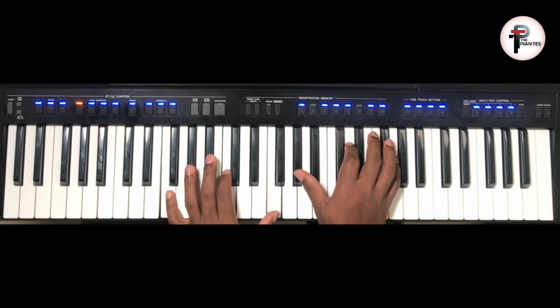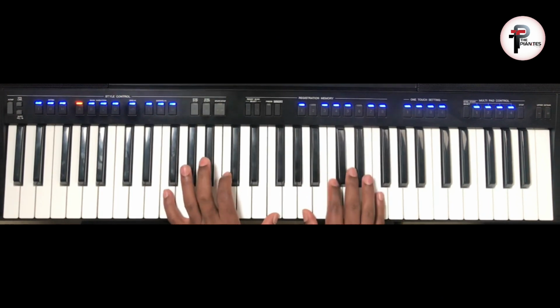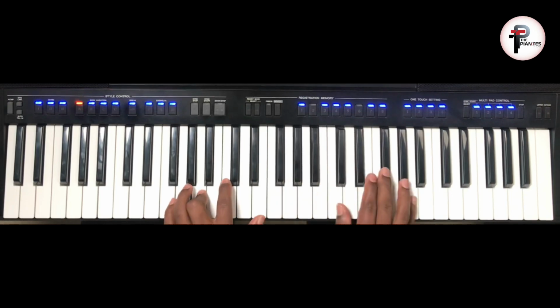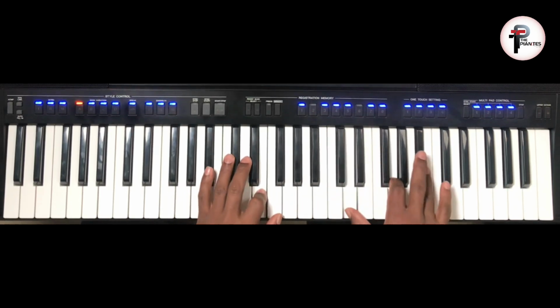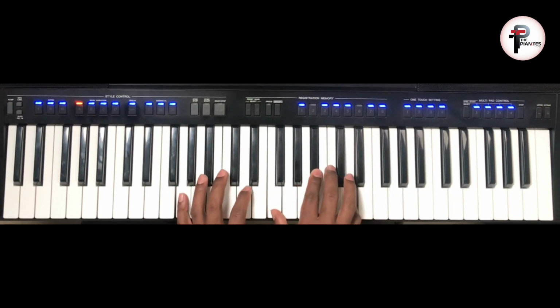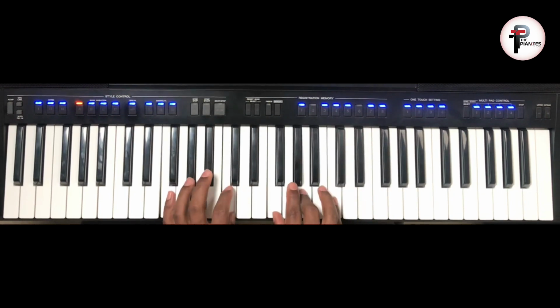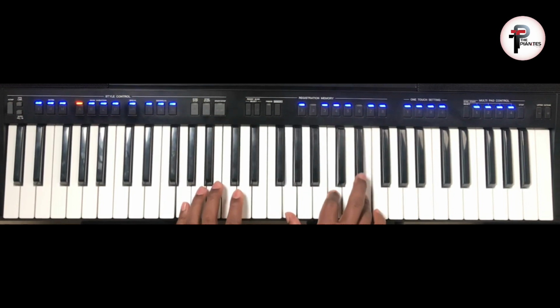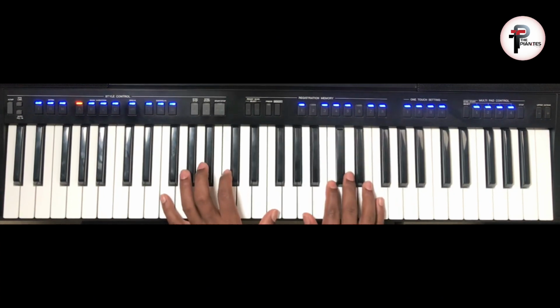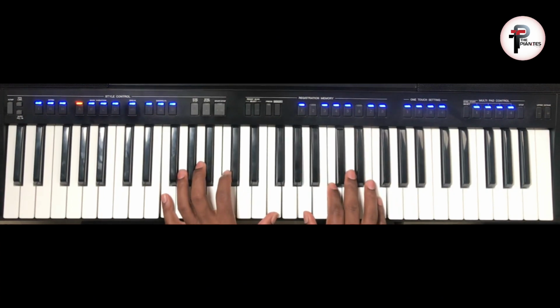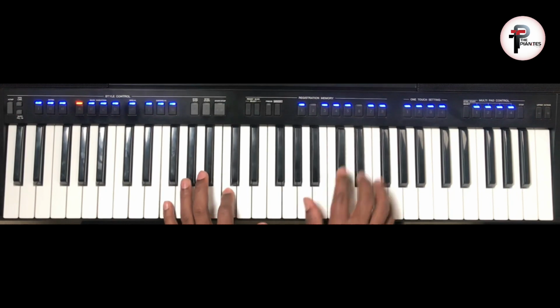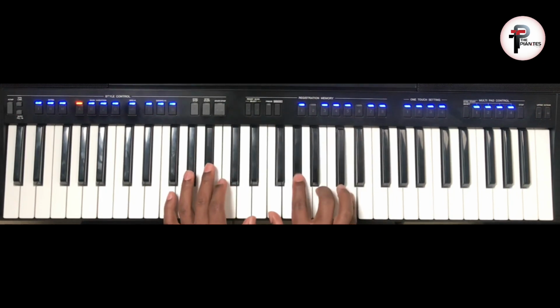Just play this, leave the altered one. I just replace this one with this one.